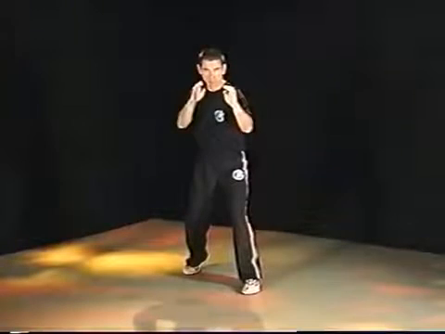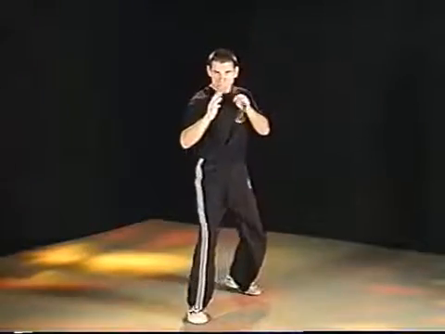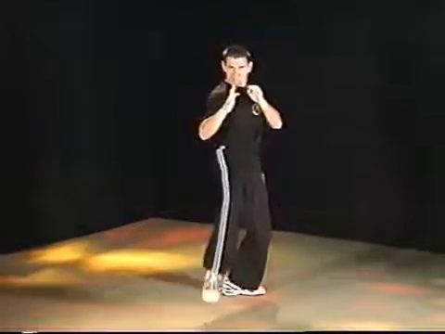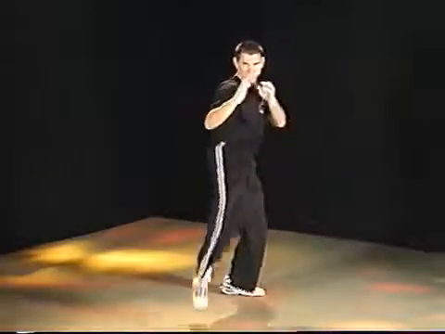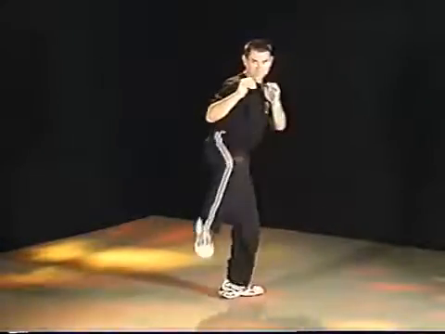In this view, we can see the development of the kick. Comparing it to the front kick, it's similar in nature, very similar. In fact, the front kick is delivered on a vertical plane forward. As the angle of the kick changes towards the diagonal, it's now approaching a horizontal angle.